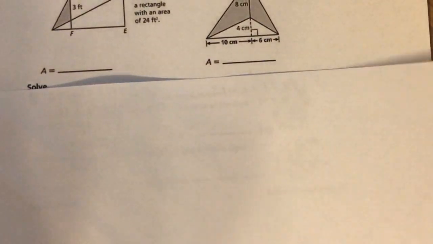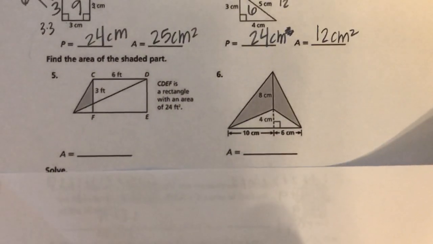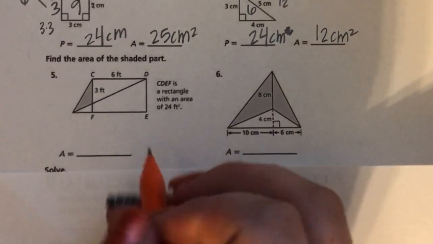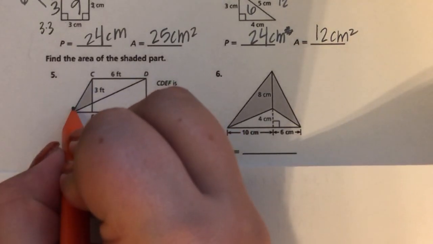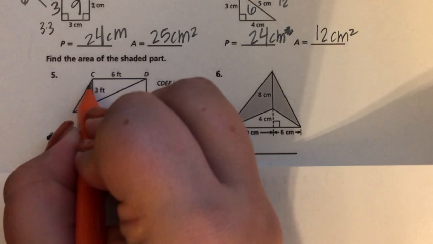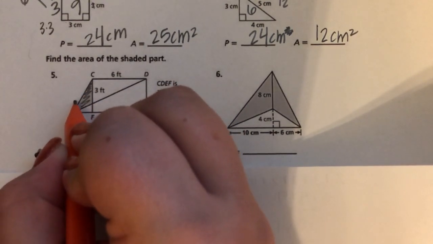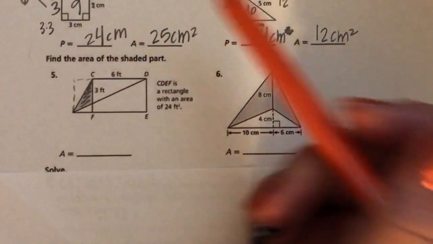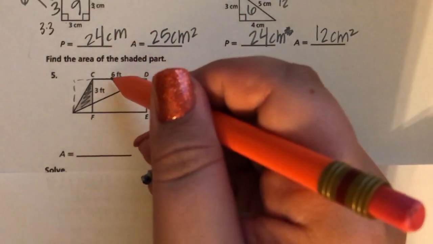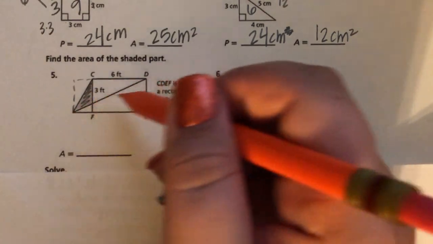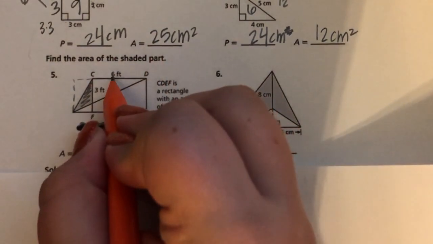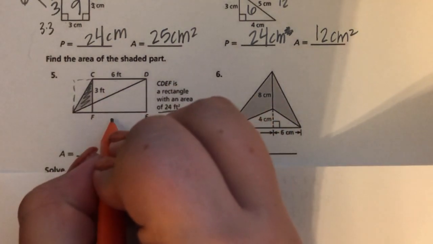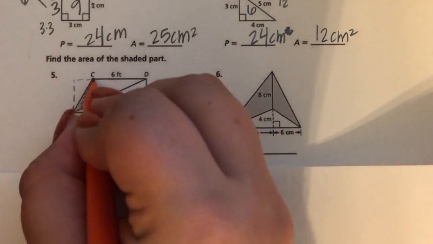Okay. These ones, we're finding the area of a shaded part. So they gave me some information as far as C, D, E, F. And that has a total of 24, an area of 24 feet squared. Now, when I'm looking at these, I have to know that if the length is 6, my width must be 4 because it's 24 centimeters squared or feet squared.